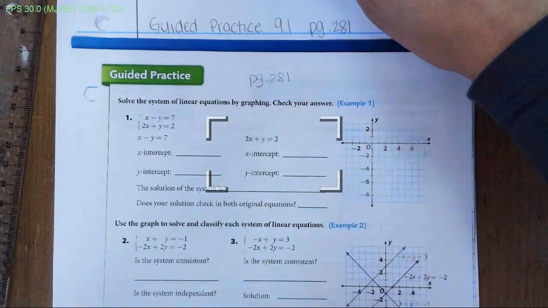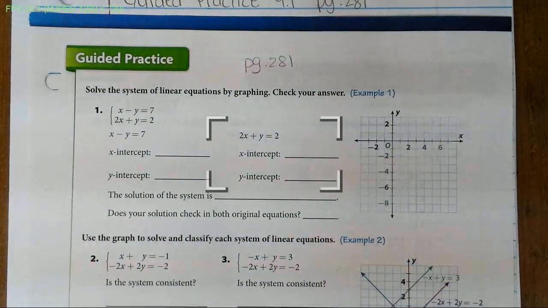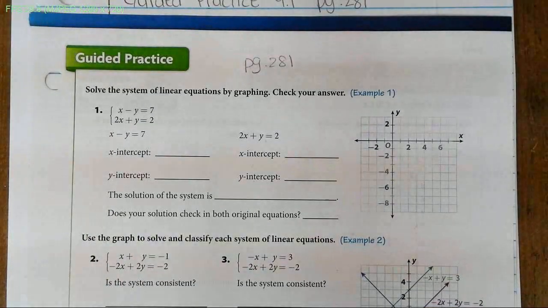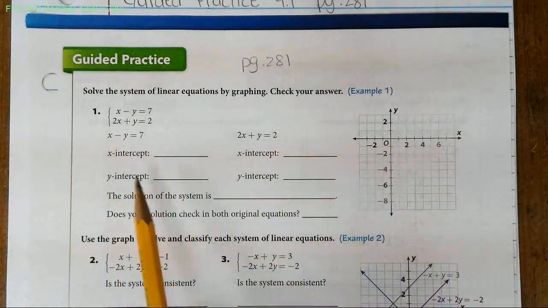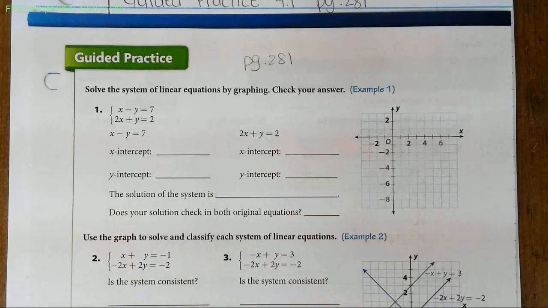Okay, the first one I do already have solved out for you guys, but I am going to walk you through it, since I did have to film this before. All right, so let's go right into it. Question number 1, you see that it's asking you to solve the system of linear equations by graphing, and then you are given two equations here, and your textbook separates it by asking you to find the x and y intercept for both of the equations.